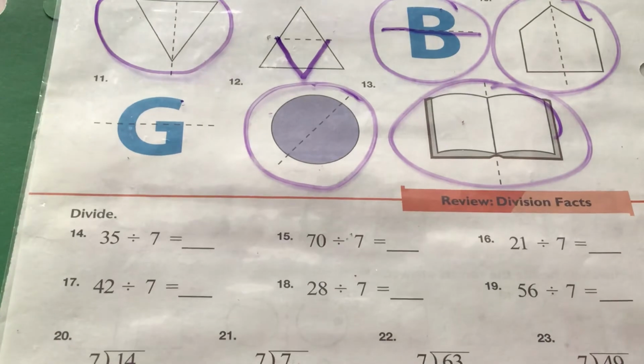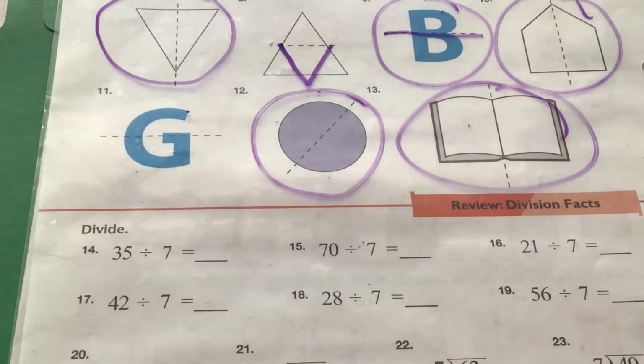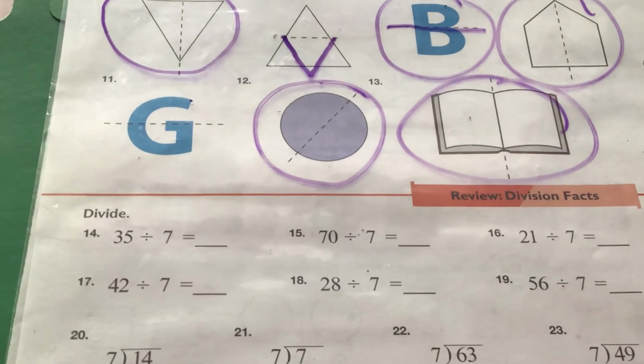If you're not quite sure, again, erase, fix it, and we'll keep practicing. It's one of those visual things where we just have to practice it.